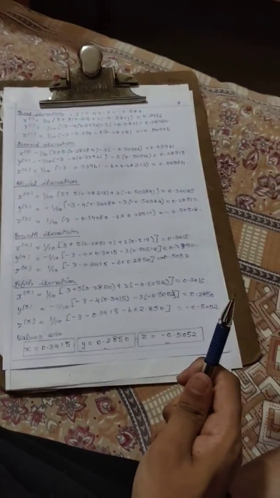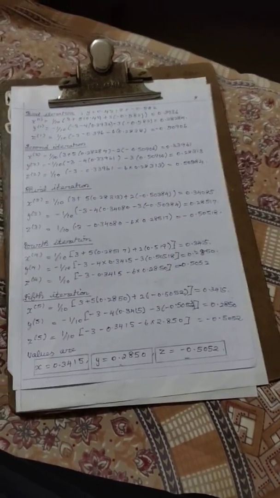Compared to Gauss-Jacobi, Gauss-Seidel gives us a more precise value, and we get precise answers as compared to the matrix method also. Thank you for giving me this opportunity to explain both the concepts of Gauss-Seidel and Gauss-Jacobi using the matrix method.